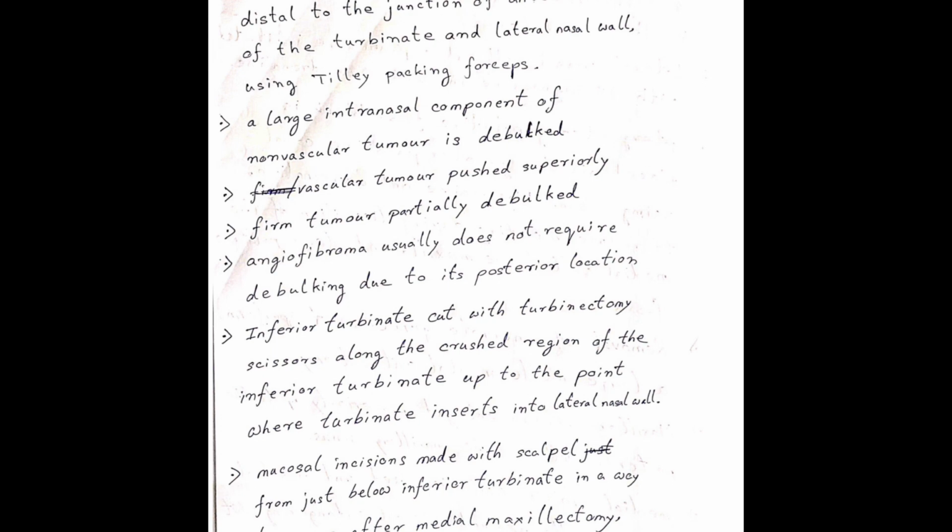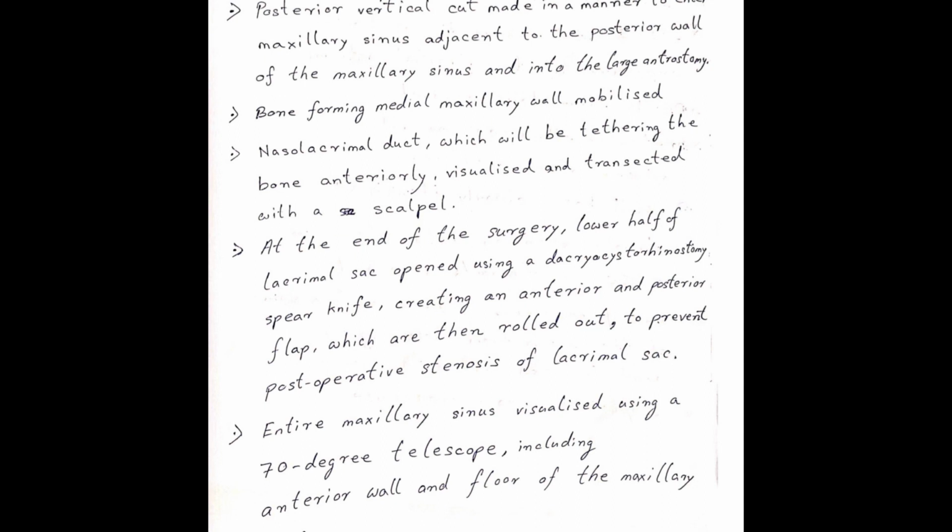Mucosal incisions are made with scalpel from just below inferior turbinate in a way to ensure that after medial maxillectomy, the mucosa can be rolled back over the raw bone of the residual medial maxillary wall at the junction of nasal floor and the maxillary sinus. The bone is cut with sharp osteotome at the junction of medial maxillary wall and nasal floor.